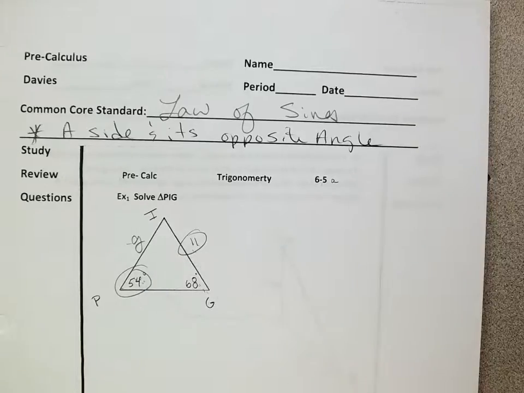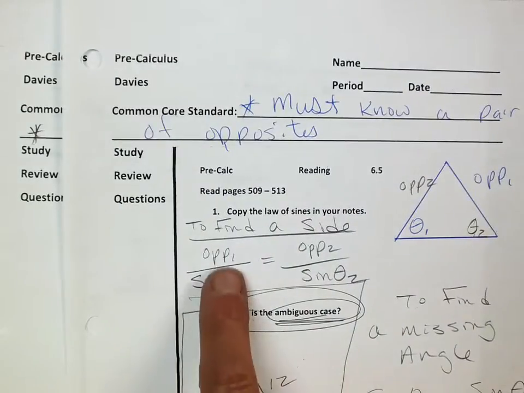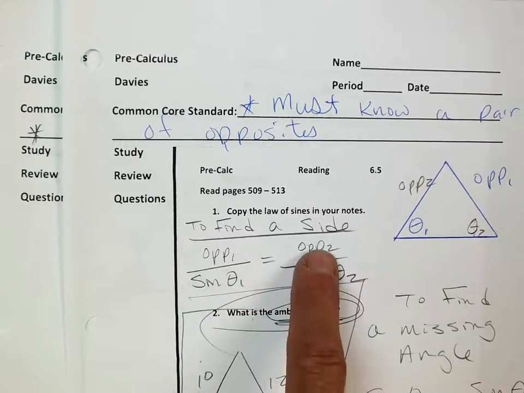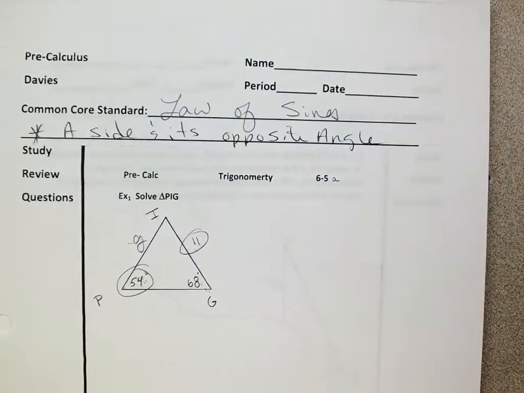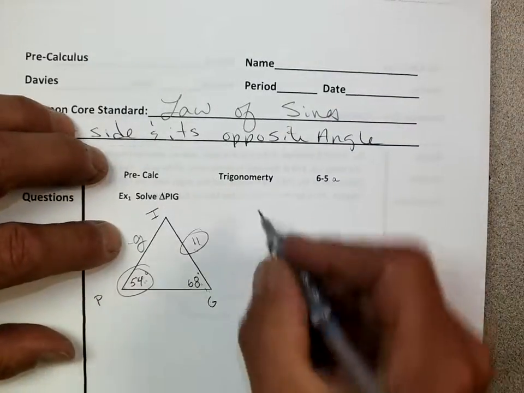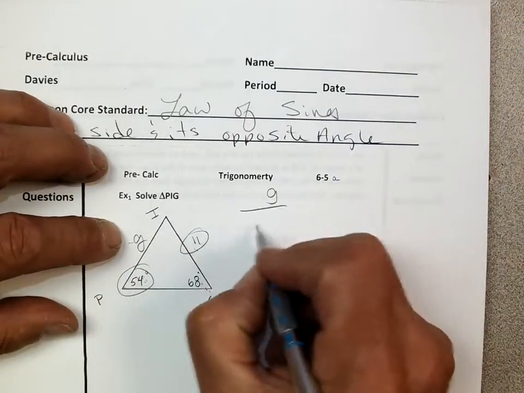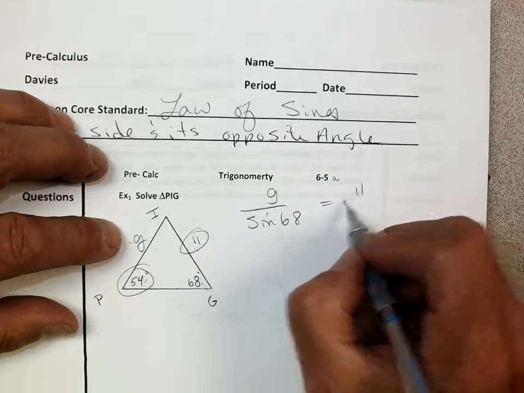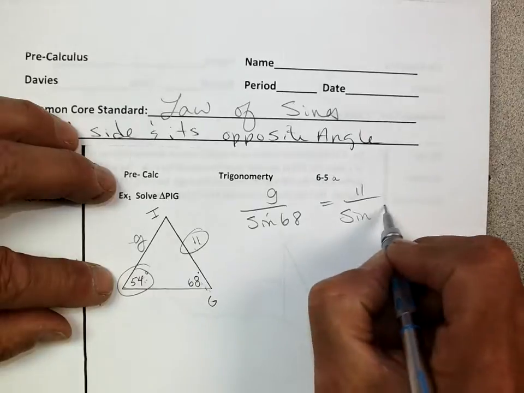I go to my notes, and if I need to find a side, I'm just going to go opposite 1 over the sine of theta 1 equals opposite 2 over the sine of theta 2. So we're just going to set this up as little g over the sine of 68 equals 11 over the sine of 54.